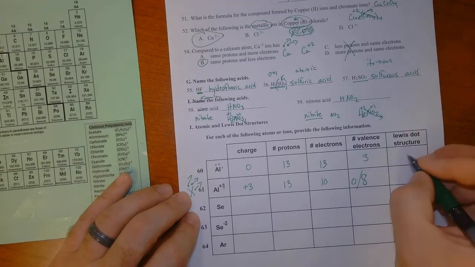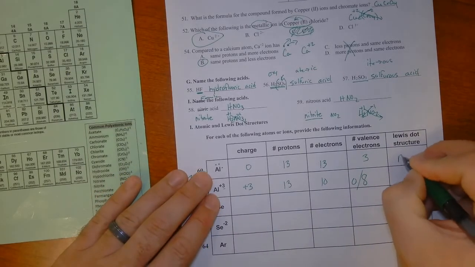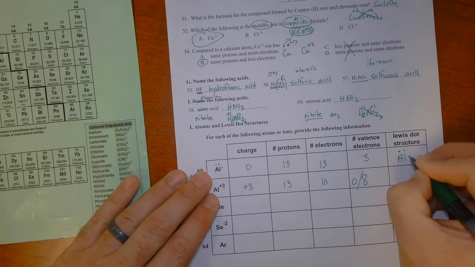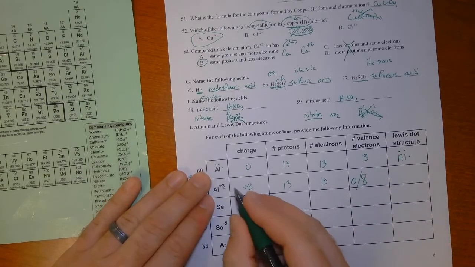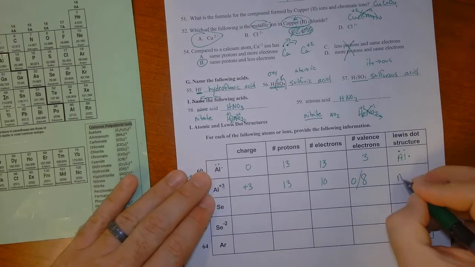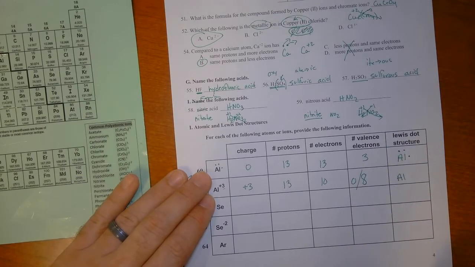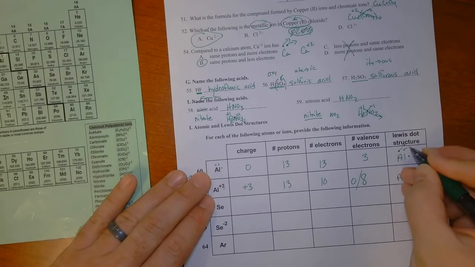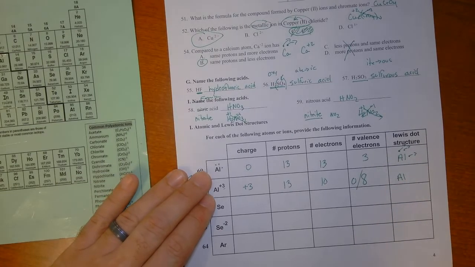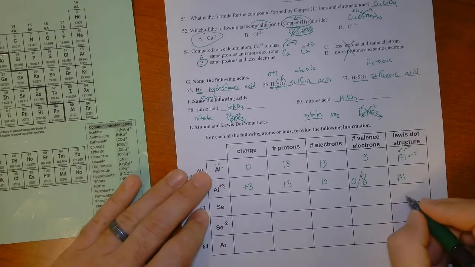Okay, so the Lewis dot structure here for normal aluminum is that. The ion of aluminum should be Al with nothing around it, because it's gotten rid of all of those things. Okay, selenium. Let's do the Lewis dot structure first. Selenium is here.